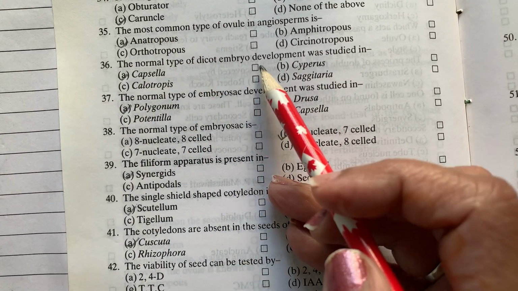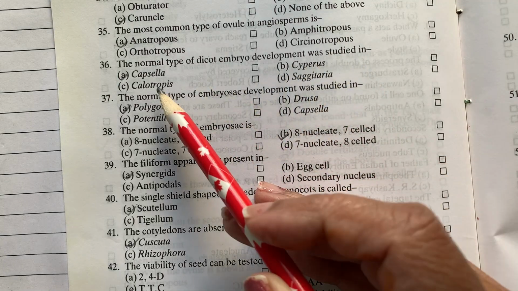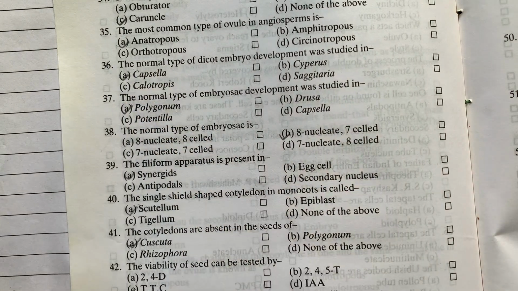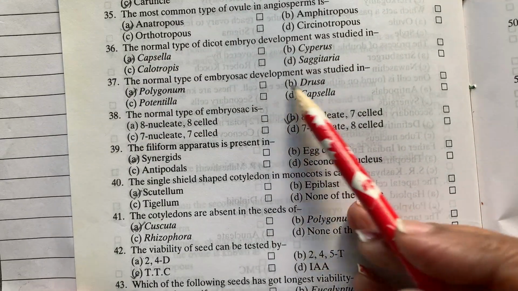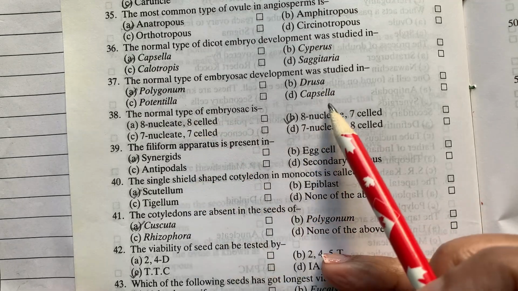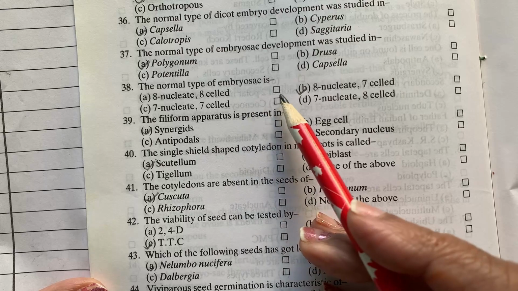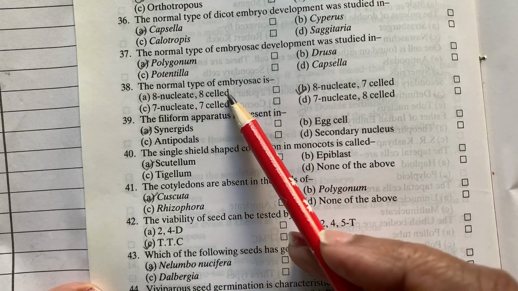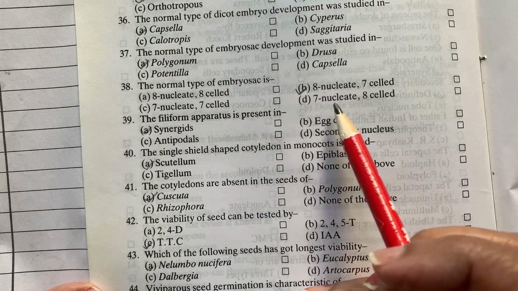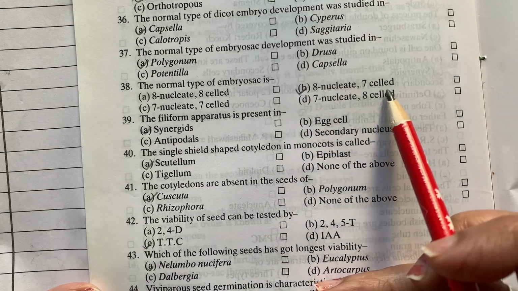The normal type of dicot embryo development was studied in Capsella, Cyperus, Calotropis, Sagittaria. It is Capsella. The normal type of embryo sac development was studied in Polygonum, Drusa, Potentilla, Capsella. It is Polygonum. The normal type of embryo sac is 8 nucleate 8 cell, 8 nucleate 7 cells, 7 nucleate 7 cells, 7 nucleate 8 cell.